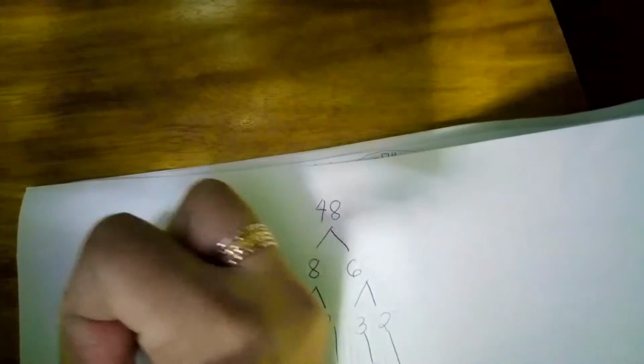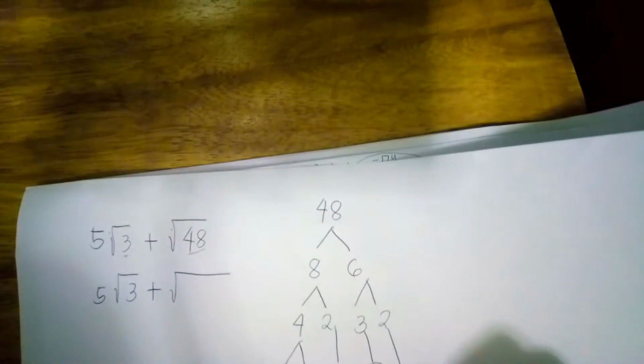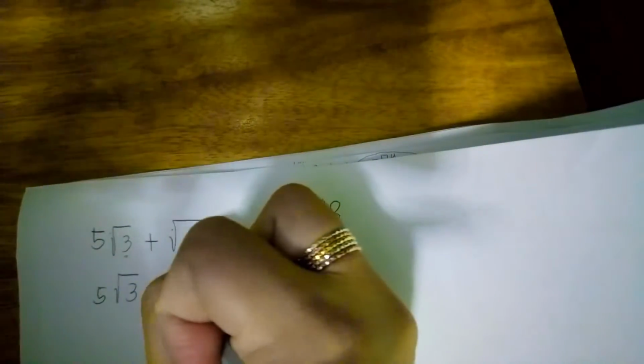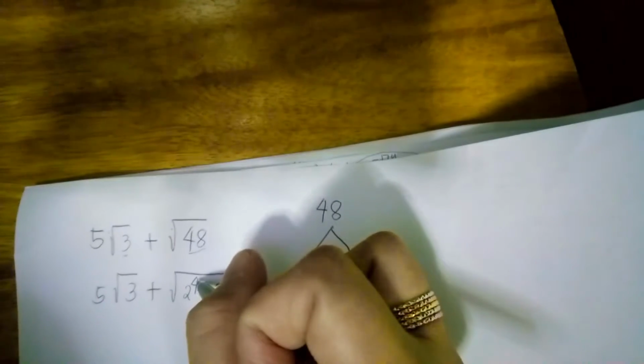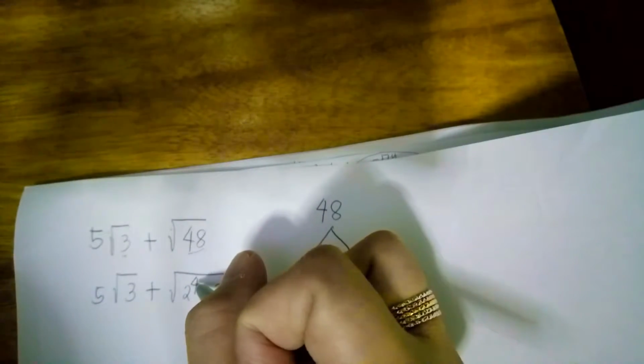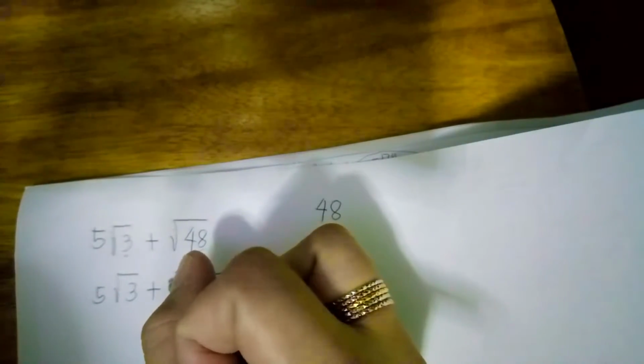So we will write 5 square root of 3 plus, this time, the prime factors of 48, which are 2 to the power of 4 and 3. Now in this radical, 4 is divisible by 2.